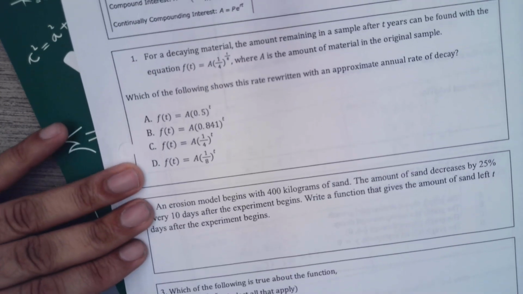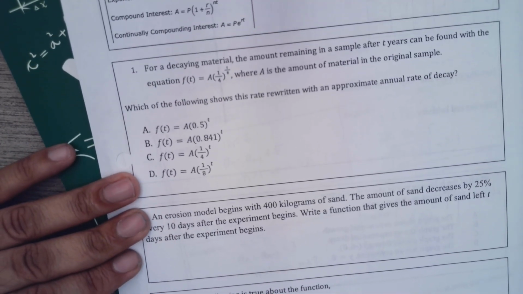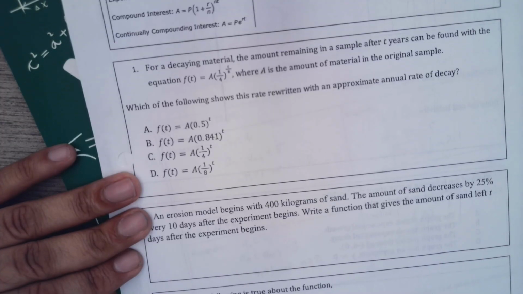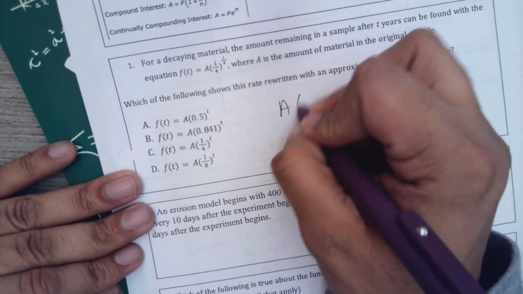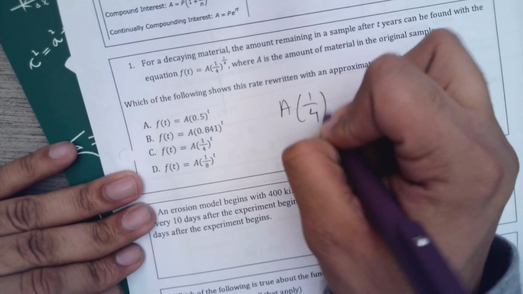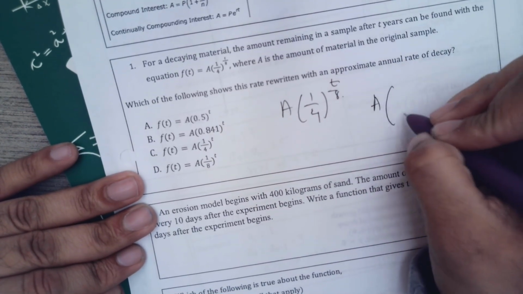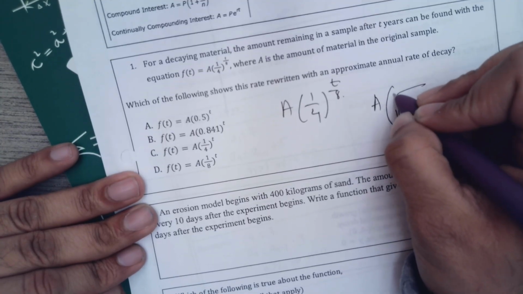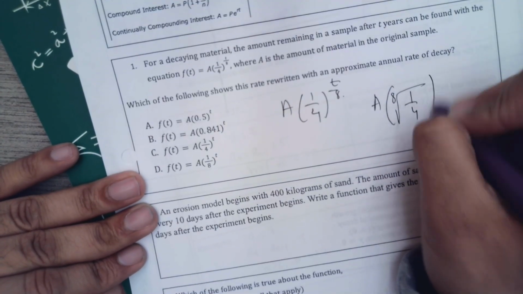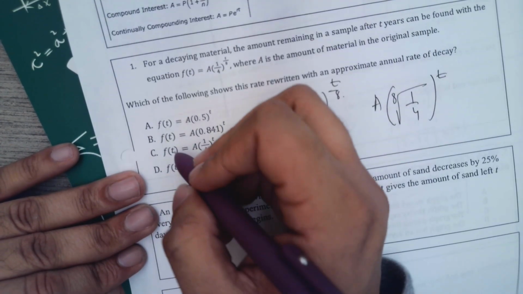Alright, unit 5, exponential. For decaying material, the amount is whatever. What you would have to do is get rid of this 8 by rooting it, okay? See how rules of exponent still applies. The denominator becomes the radical. So you can use a calculator for this, and I think you will get B as your answer.